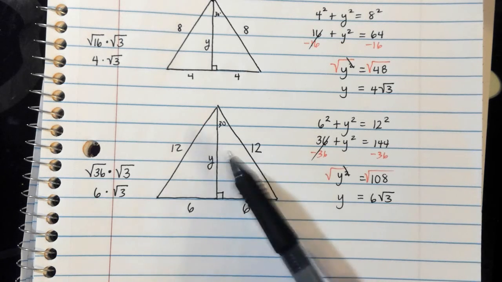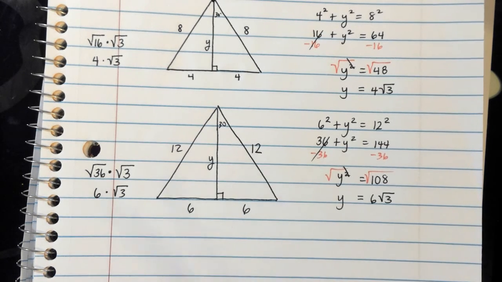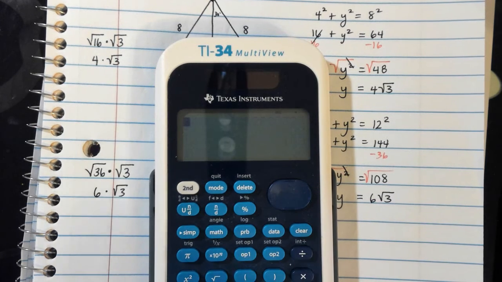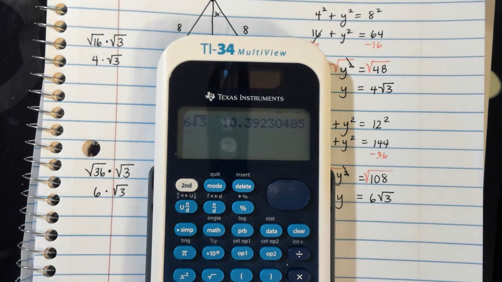I'm going to take a guess. That's 12, so it's going to be 11.2. 11.2. 6 times the square root of 3. Dang it. Not even close.